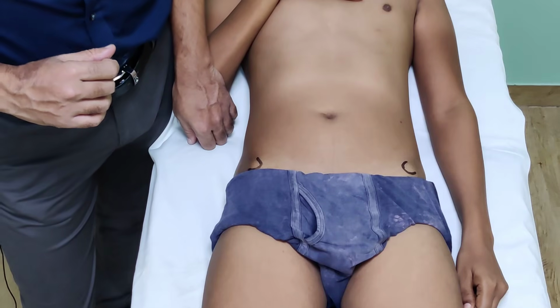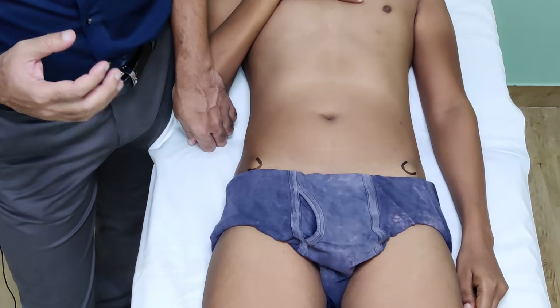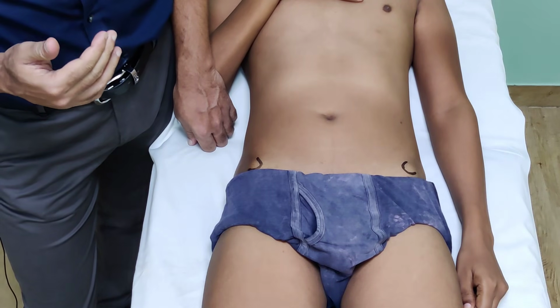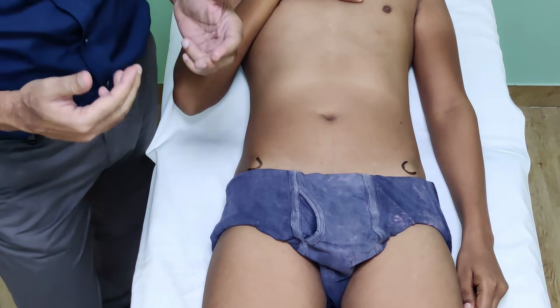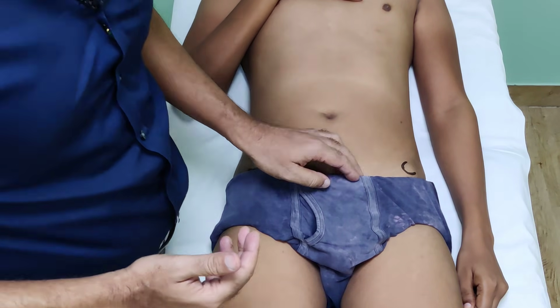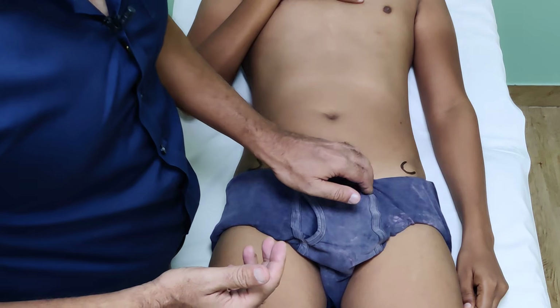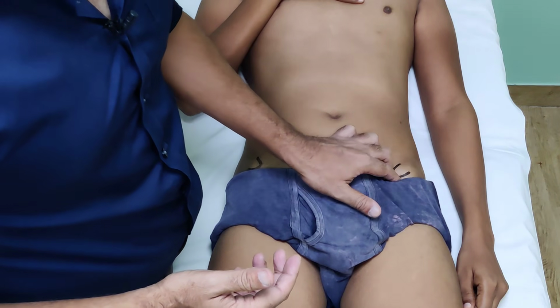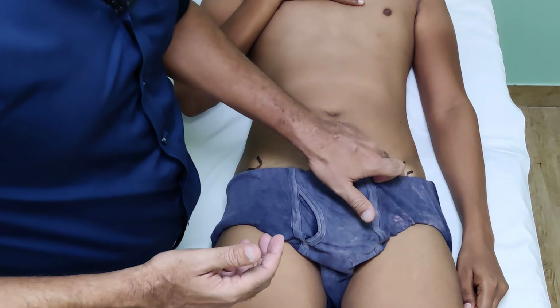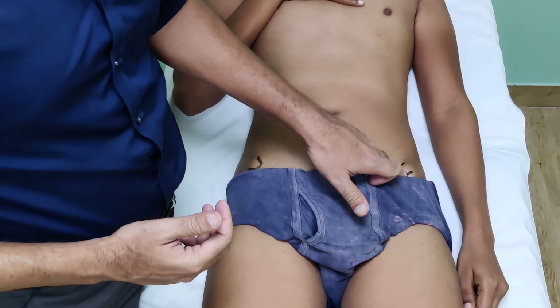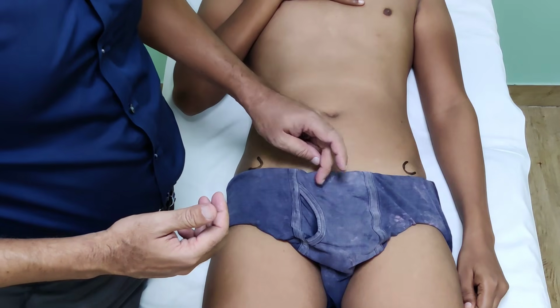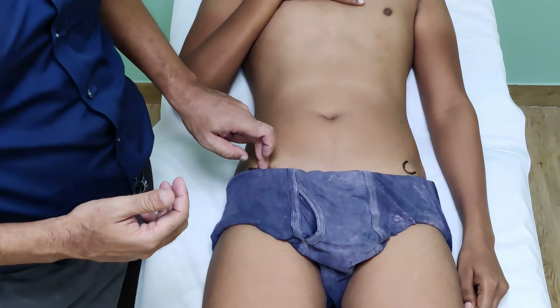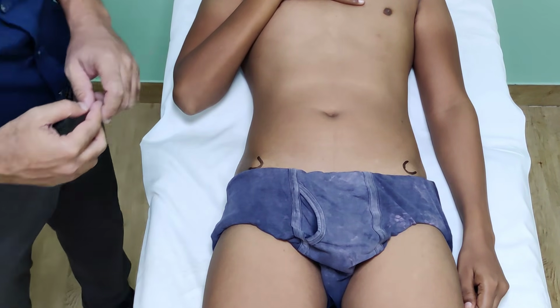So let's start with ASIS first. Now the examiner may ask you, how do you palpate the ASIS? Now to palpate the ASIS, there are two ways. I think the way I find it easier is you come in the center and just go in the line of the inguinal canal, go up, go up, and the first bony prominence that you will hit here is your anterior superior iliac spine. So start in the midline, go along the inguinal ligament. The first bony prominence that you feel is your ASIS.